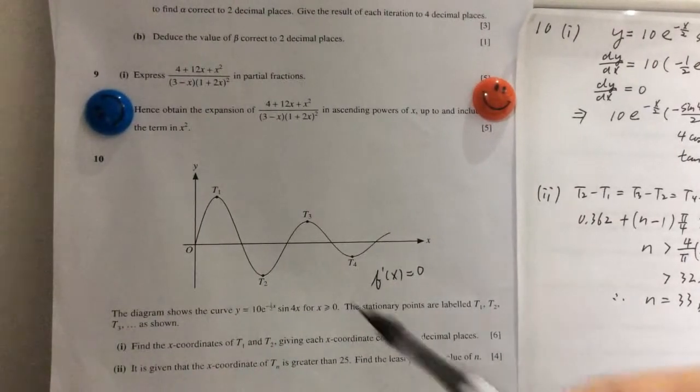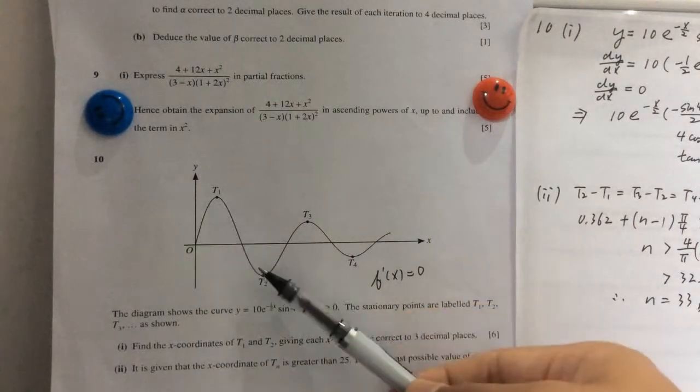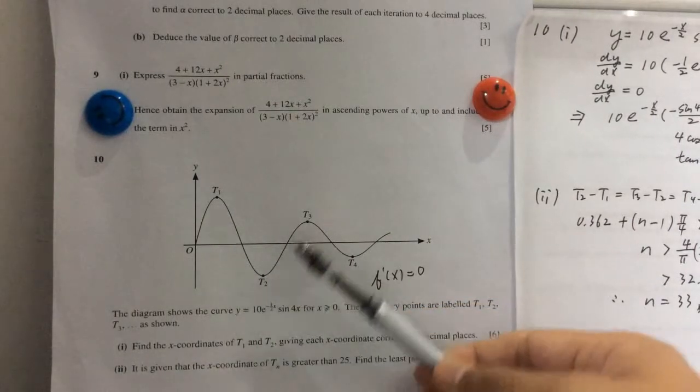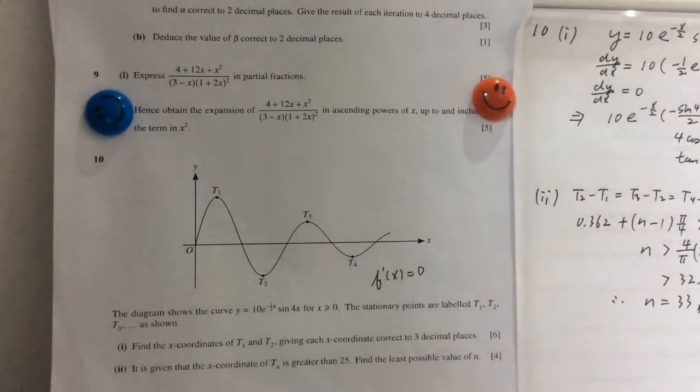You see? The x coordinate of T2 compared to T1, and then T3, T4, only differ by pi over 4.